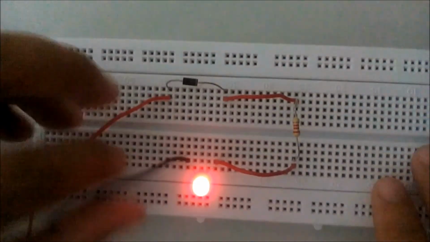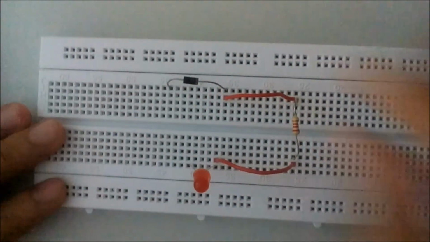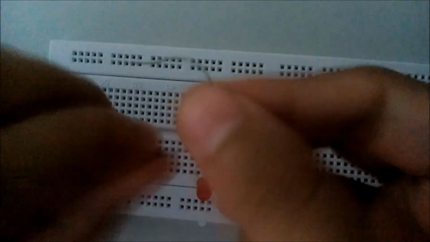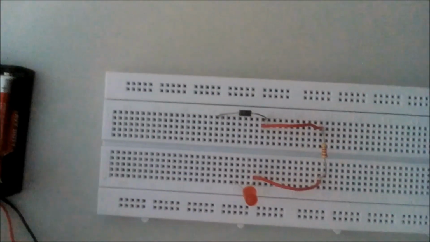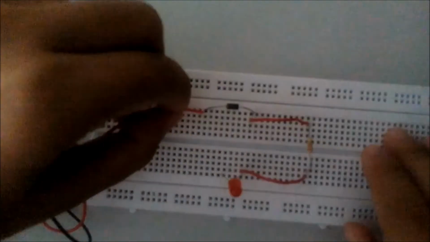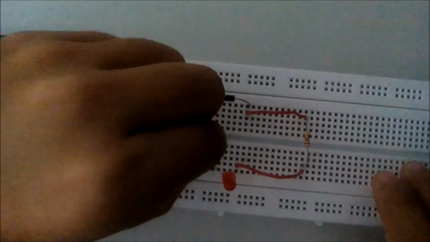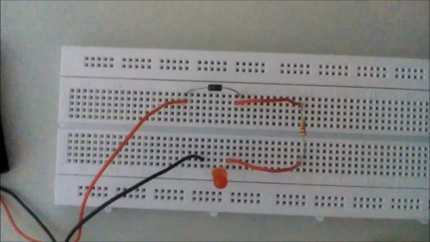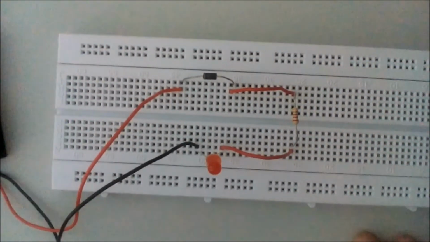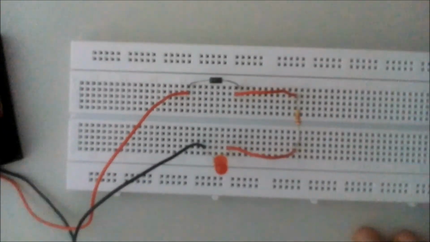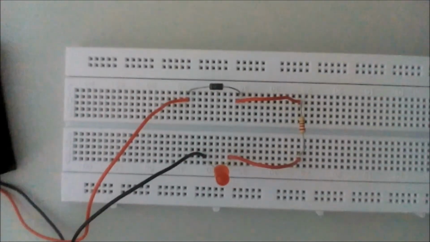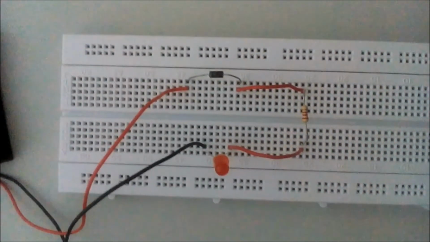For reverse bias, I just change the position of this diode. Then, connect the positive terminal of the power supply to the diode and the negative terminal to the LED. There is no light from the LED. This means that current can only flow through the forward bias circuit, while only an extremely small current is allowed in the reverse bias circuit, which can be neglected.